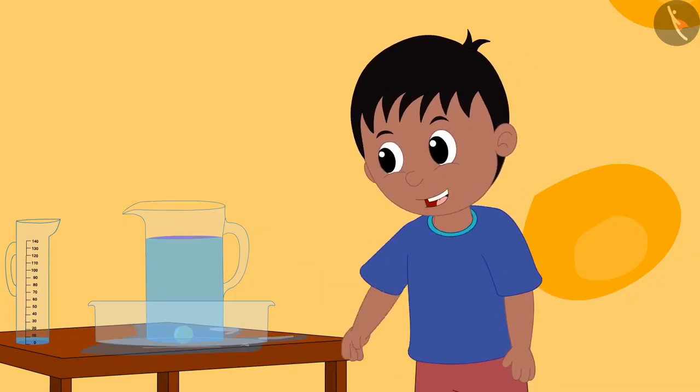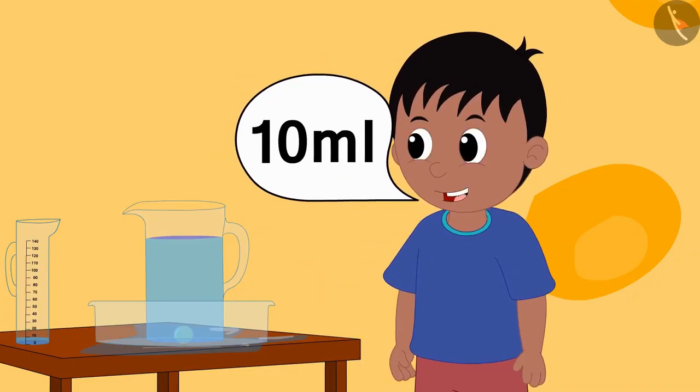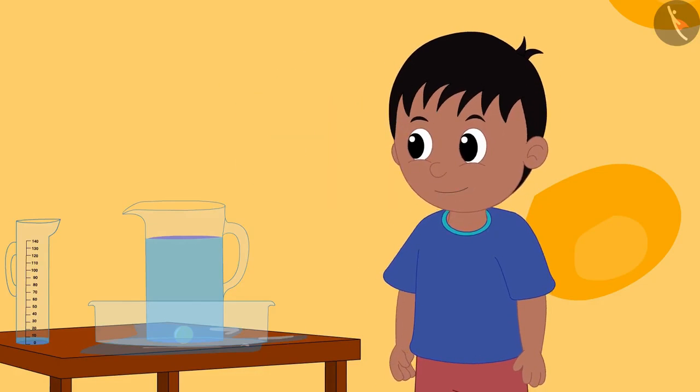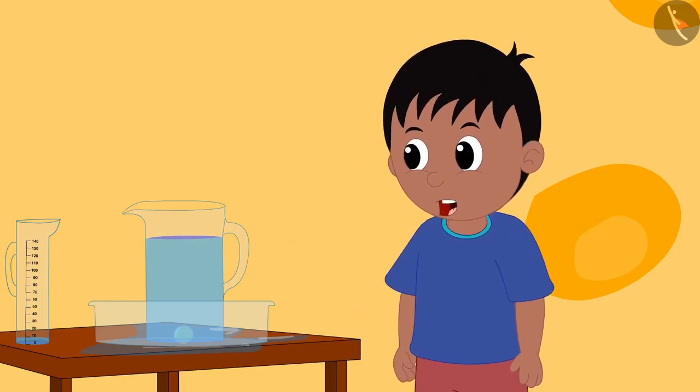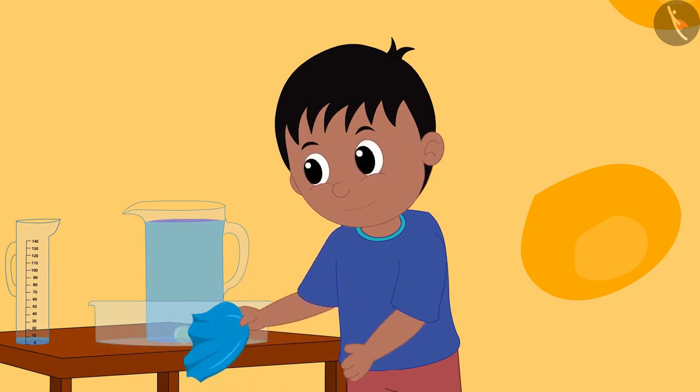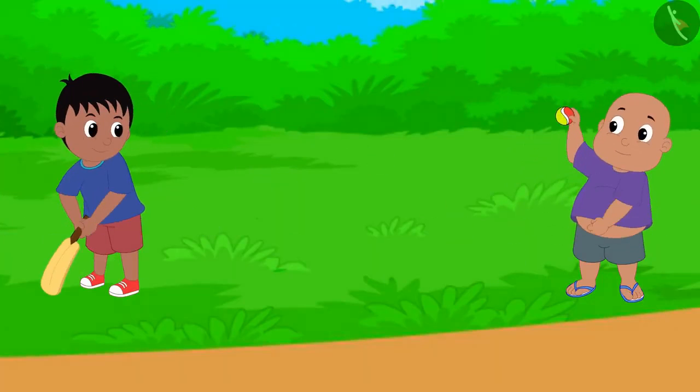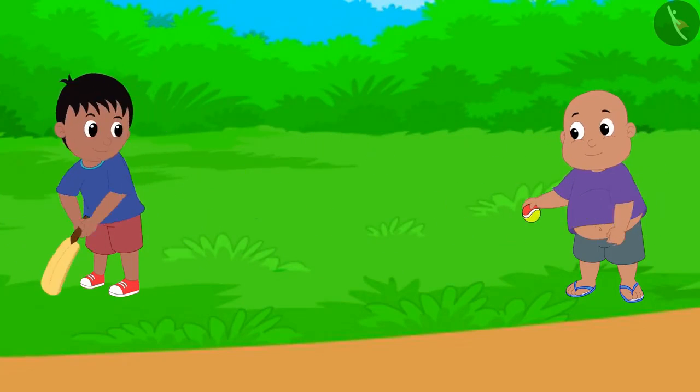Oh, wow! The volume of this marble is 10 milliliters. Come on, Bablu. My mother is going to come. I will quickly wipe the water on the table and then we will go out and play cricket. Raju wiped the water on the table and the two friends went to play cricket.